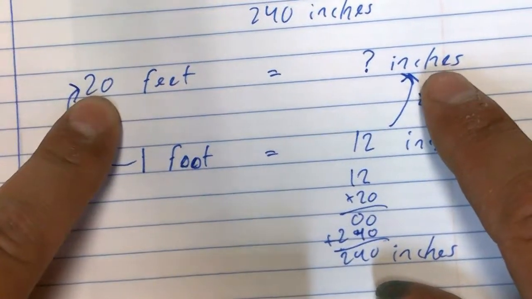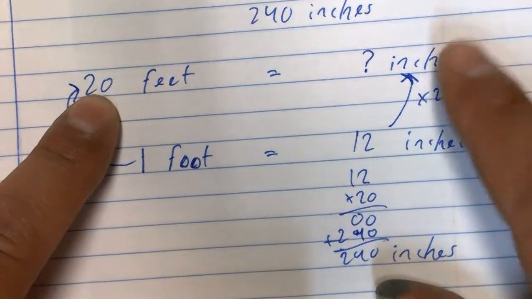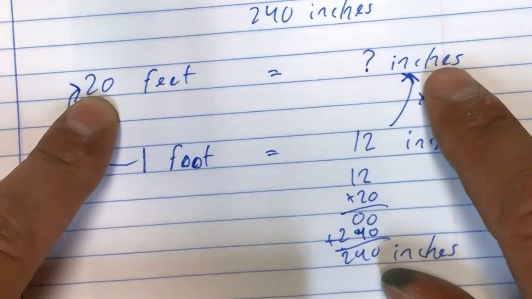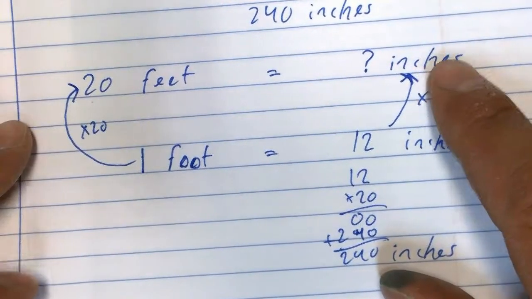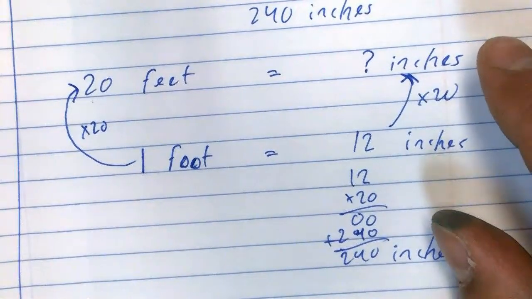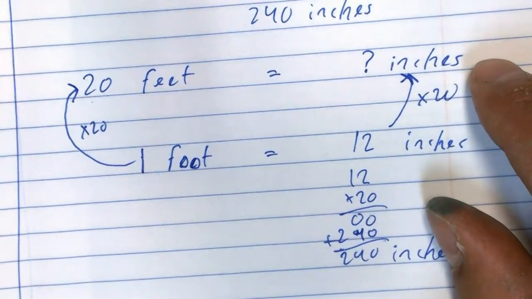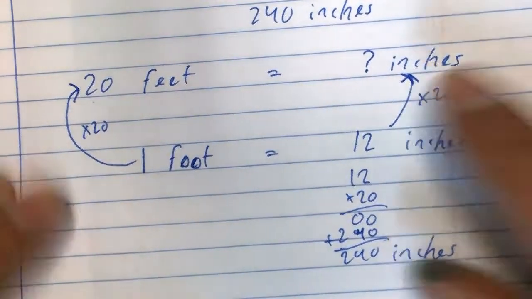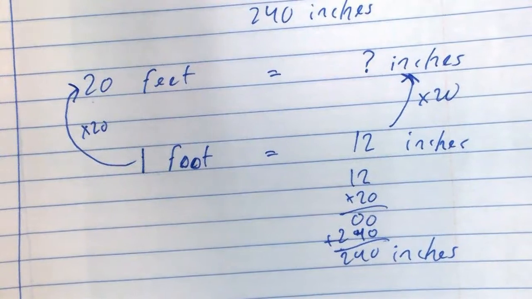So we have 20 feet. I want to convert it to inches. Why would I want to do that? Maybe you have to cut this up into inches. I don't know. We have to get word problems. I'll be honest, I'm not that creative to figure something out right now. But I know how to do it. Like at this point, I'm being a calculator.